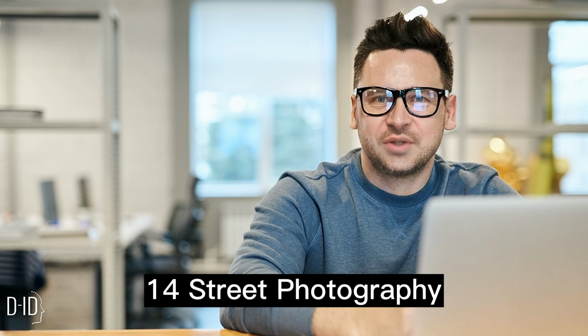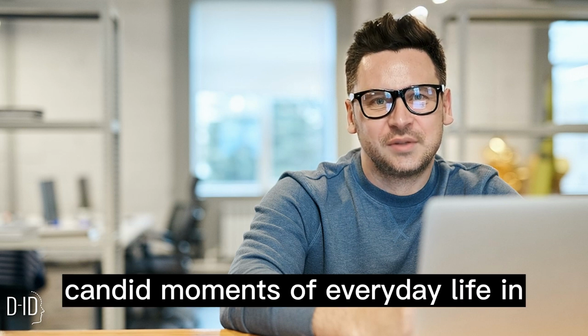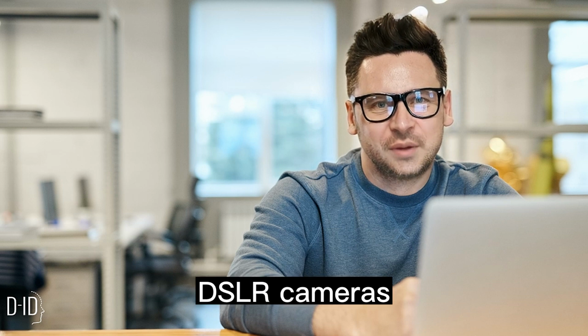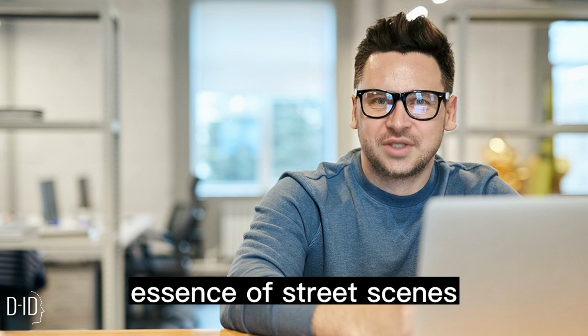14. Street photography. Street photography is a genre that captures candid moments of everyday life in public spaces. DSLR cameras provide the versatility and image quality needed to capture the spirit and essence of street scenes.